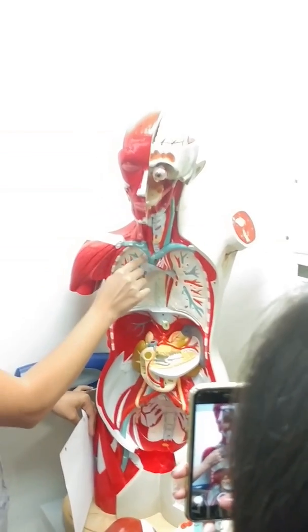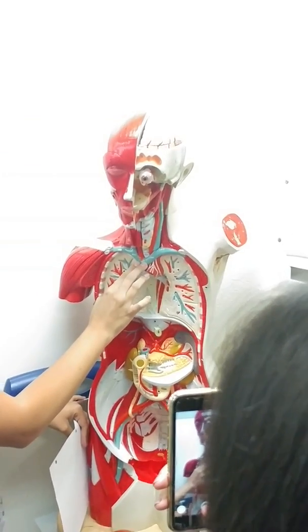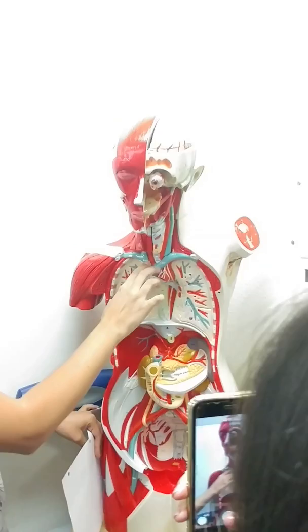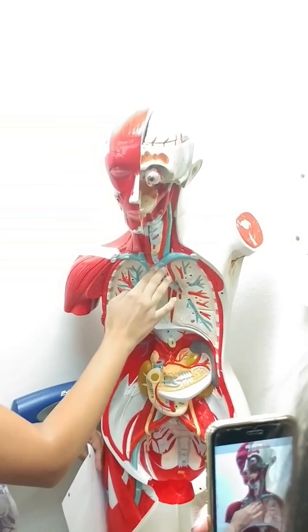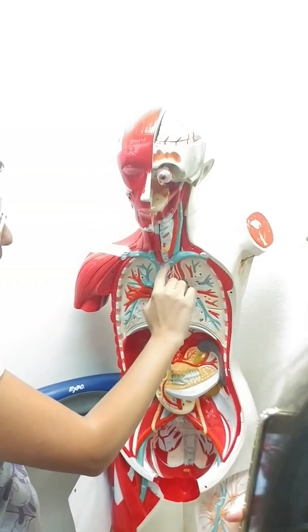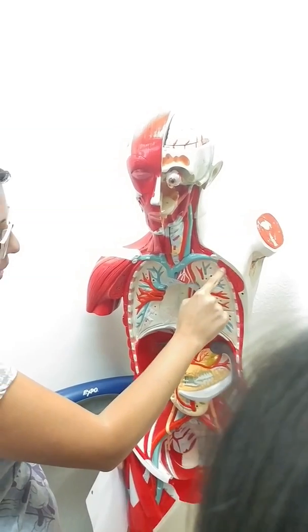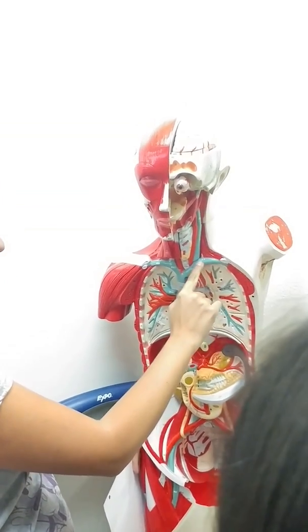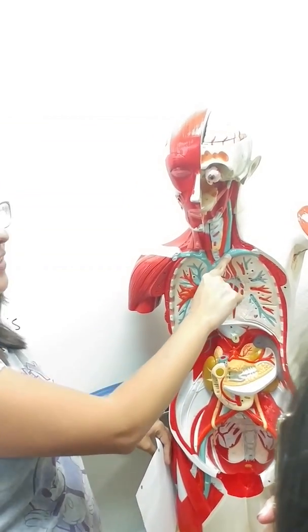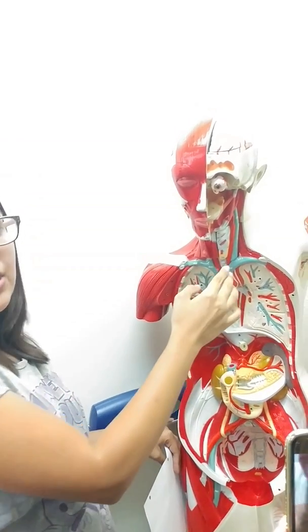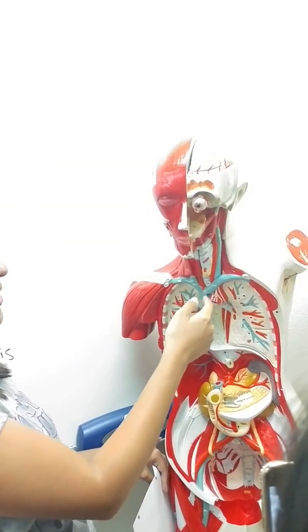Inferior vena cava, and then right when it branches at this V, it becomes the brachiocephalic vein. And then I'll just do the left side. So you have the left subclavian vein all the way over here that goes all the way to the shoulder. So this part is still the brachiocephalic vein, and then it branches into external and internal jugular veins.